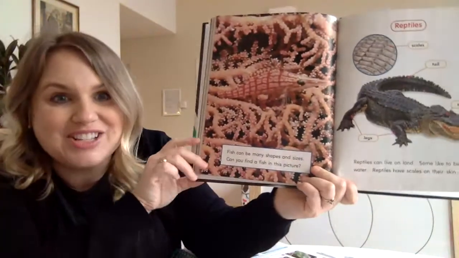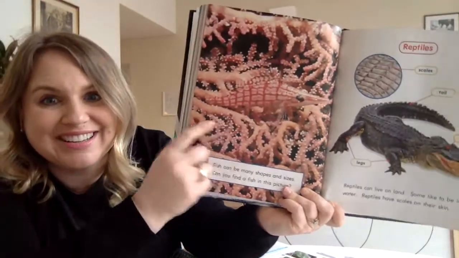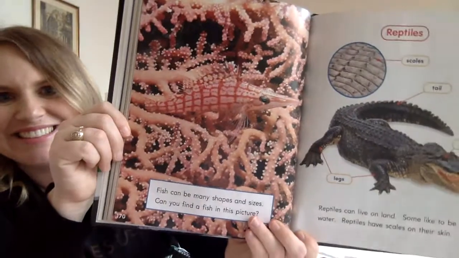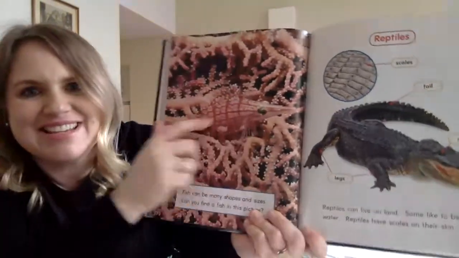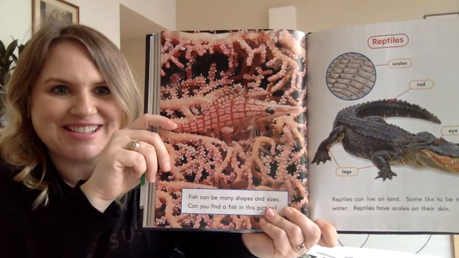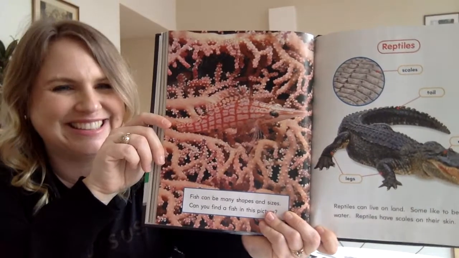Fish can be many shapes and sizes. Can you find a fish in this picture? Do you see it? That's right, there he is. There's his eye. You can see him. He's camouflaged, isn't he? He must be hiding so that he won't be somebody's supper or dinner.